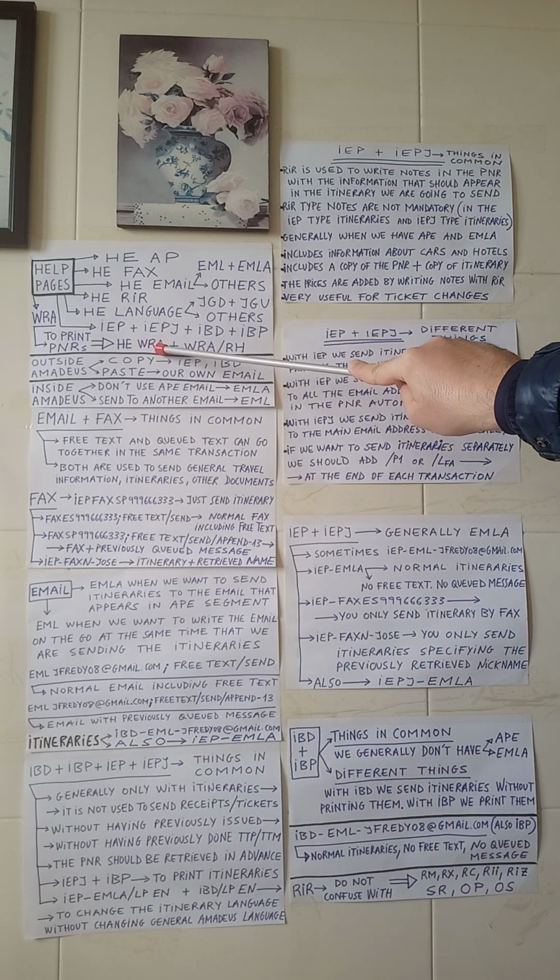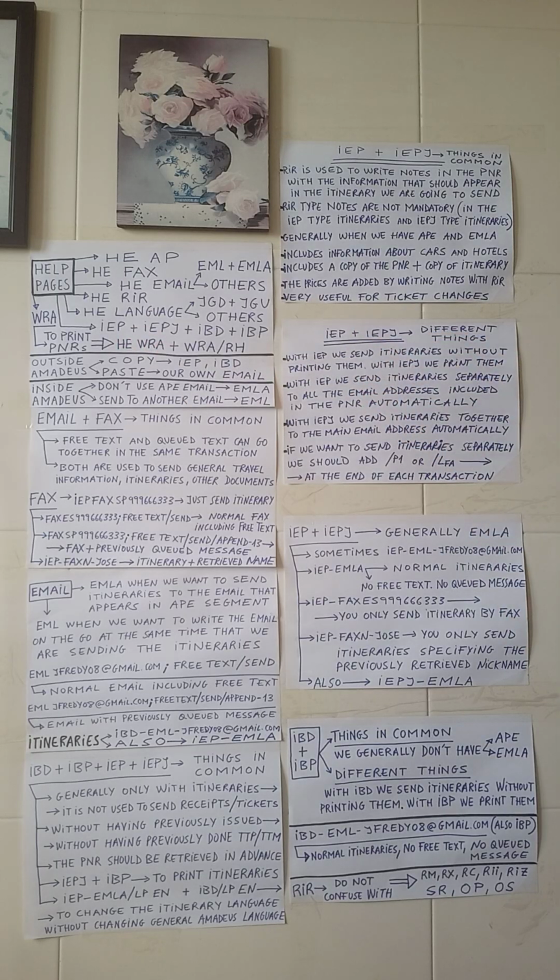HEWRA allows access to help pages especially related to PNR printings, and WRA/RH is a transaction that is only used to print histories or PNR records. I have already finished with the help pages that serve to expand on the information from today's video.